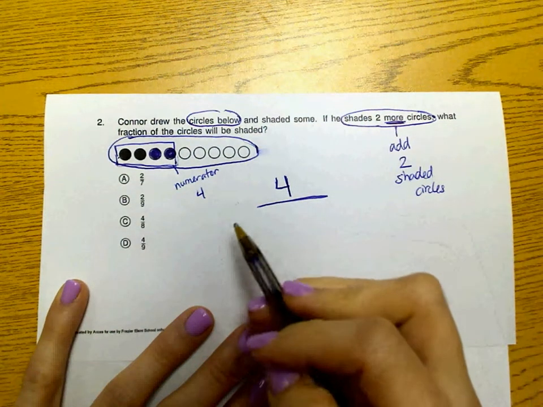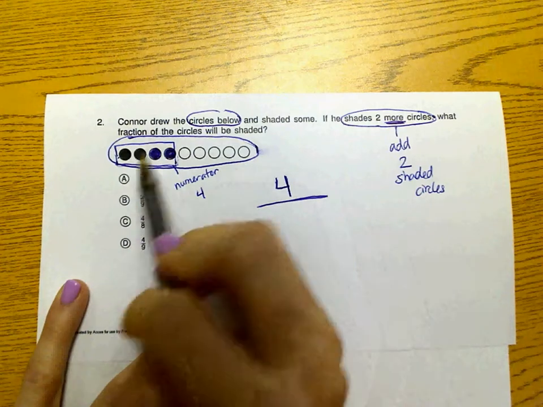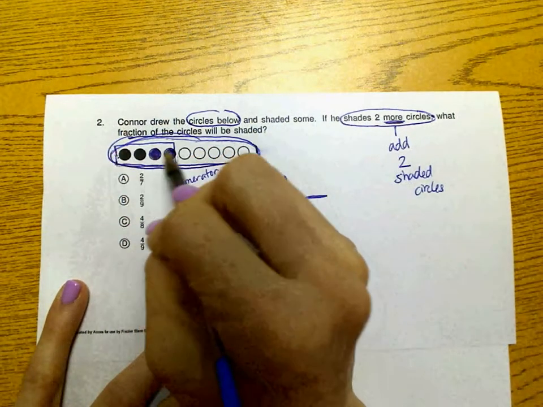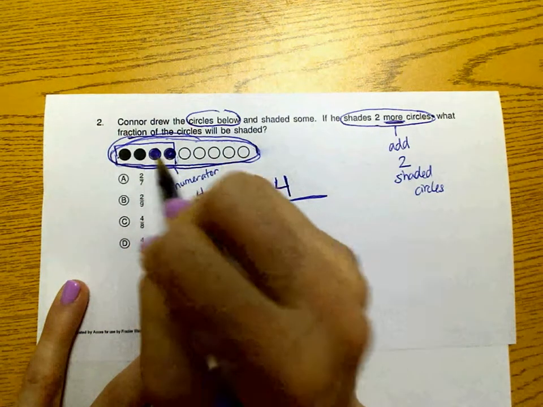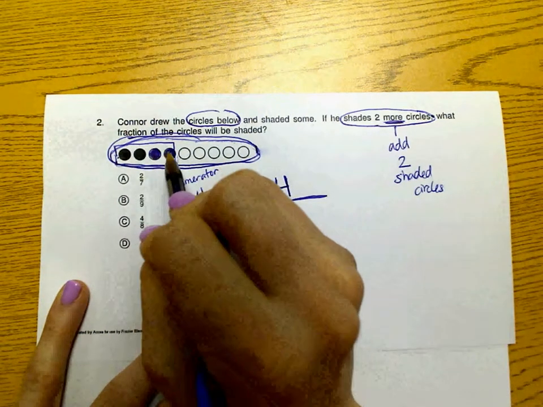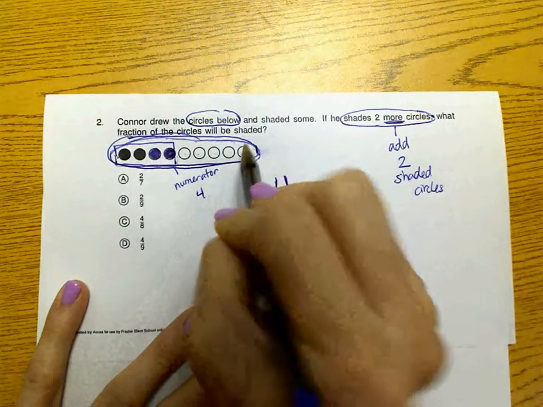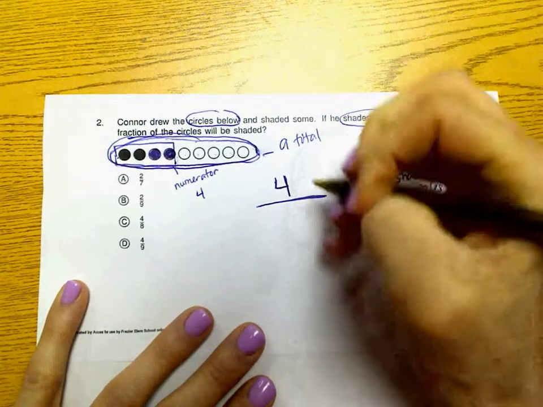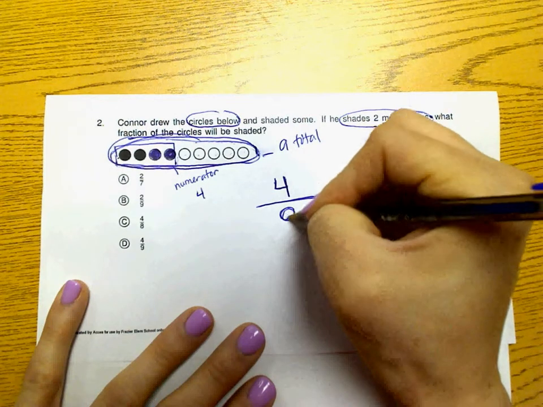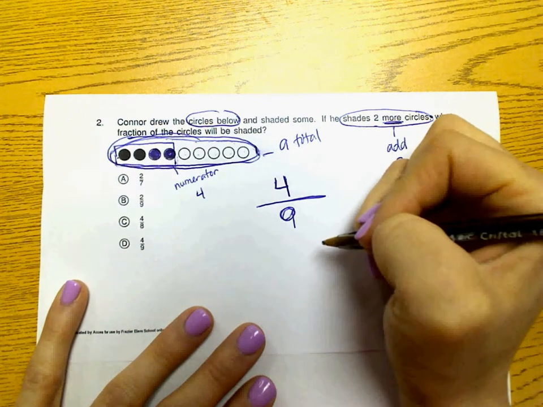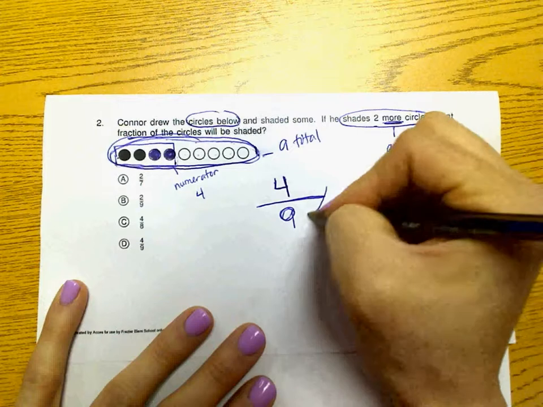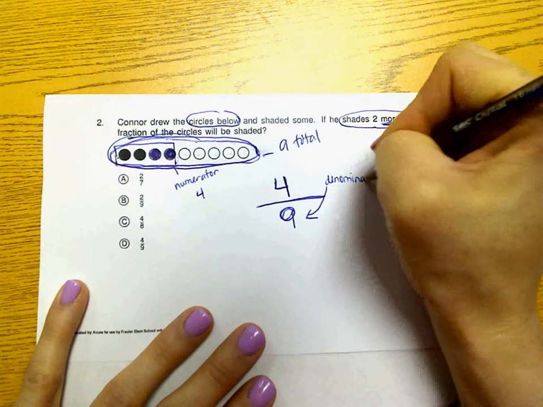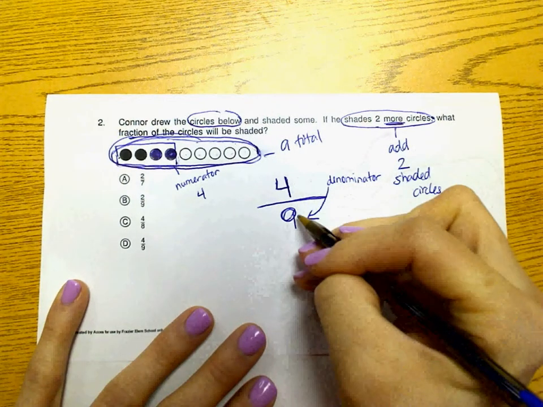And then we have to find our denominator. Our denominator would be our total number of circles. So we're going to count all the circles, including the parts that are shaded. 1, 2, 3, 4, 5, 6, 7, 8, 9. So 9 is going to be our denominator. And it's kind of funny, I like to tell them that the denominator goes on the bottom. So it goes right here. Now we know that our fraction is 4/9.